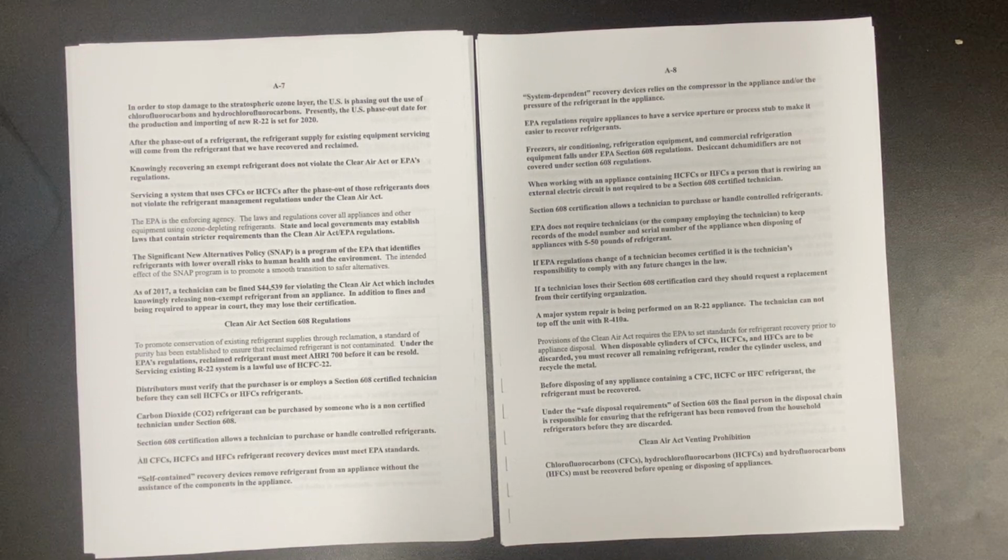Knowingly recovering an exempt refrigerant does not violate the Clean Air Act or EPA's regulations. Servicing a system that uses CFCs or HCFCs after the phase-out of those refrigerants does not violate the refrigerant management regulations under the Clean Air Act. The EPA is the enforcing agency. The laws and regulations cover all appliances and other equipment using ozone-depleting refrigerants. State and local governments may establish laws that contain stricter requirements than the Clean Air Act or EPA regulations.